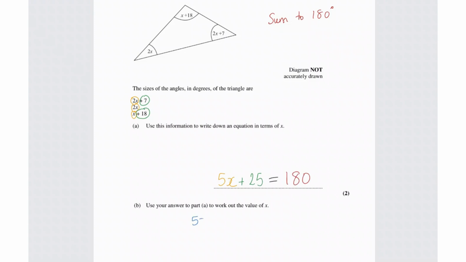So we're going to say 5x plus 25 equals 180. Therefore, 5x must equal 180 take away 25, which is 155. And then x is 155 divided by 5. So x equals 31.